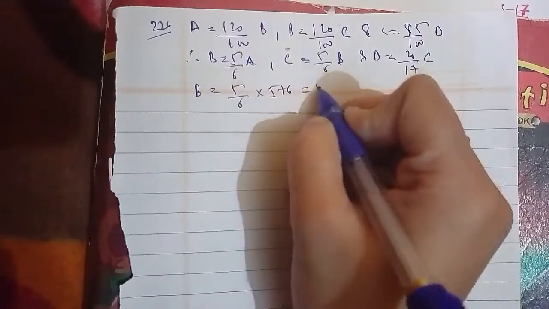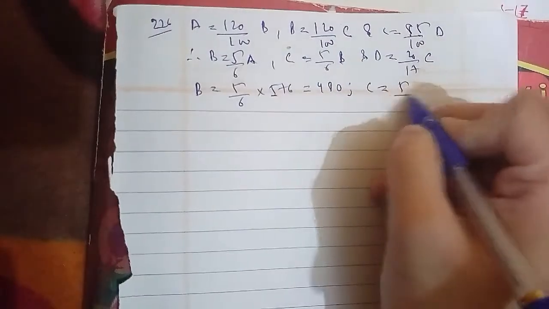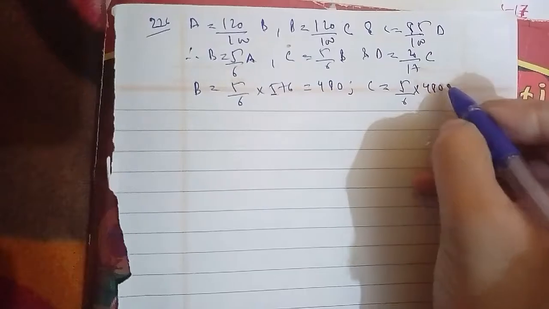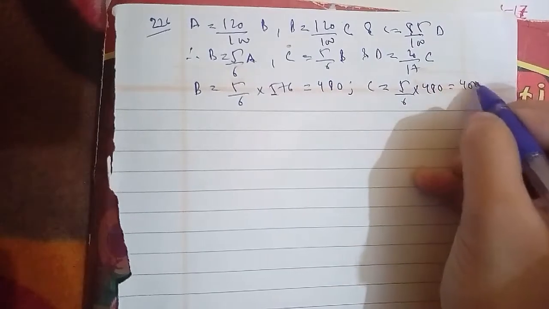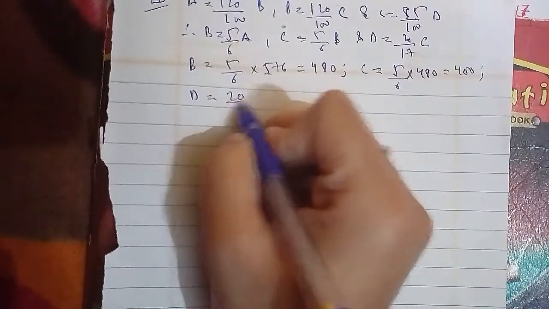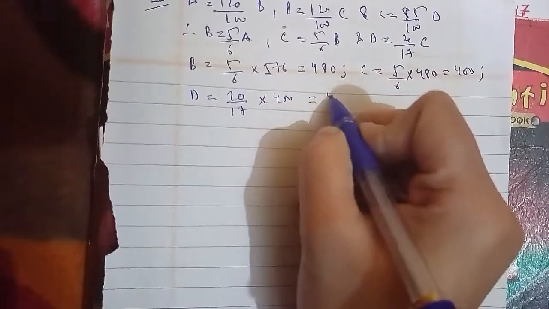C equals 5/6 into 480 equals 400. D equals 20 upon 17 into 400 equals 8000 upon 17.